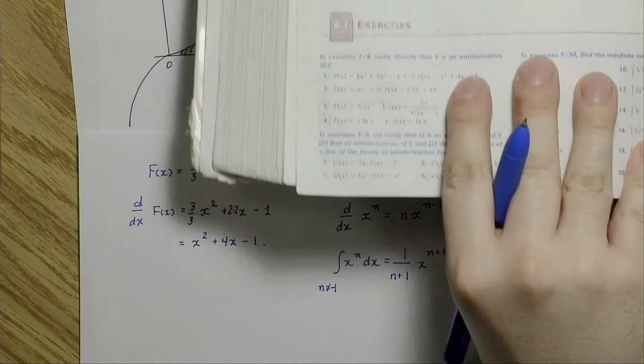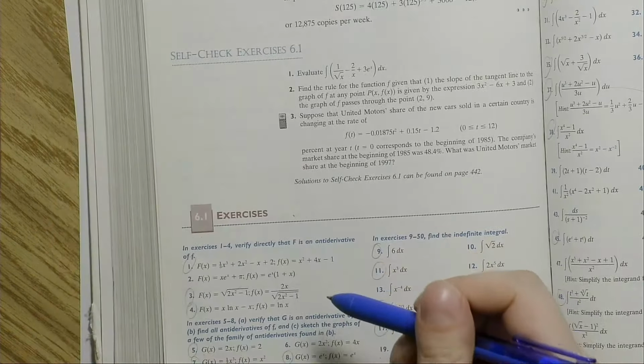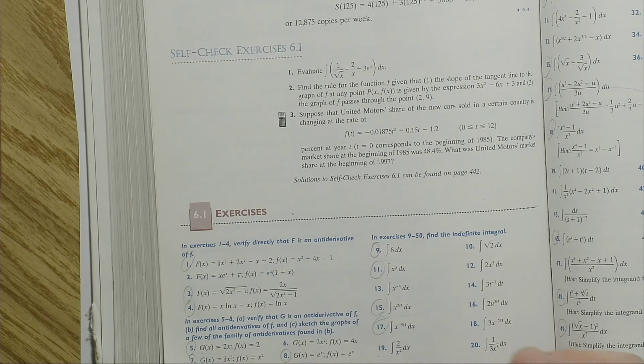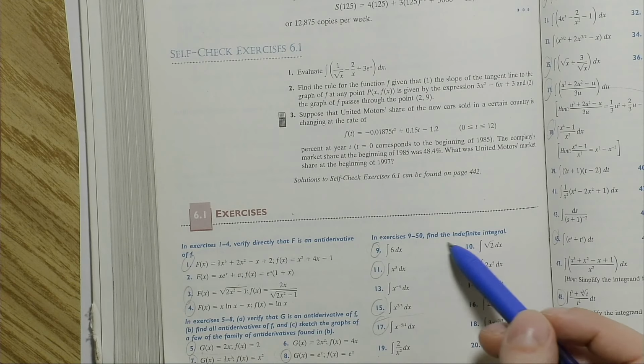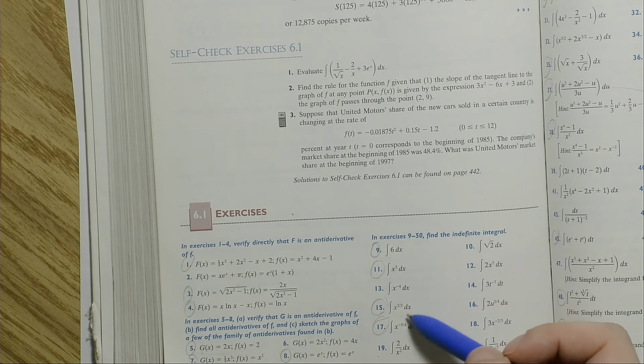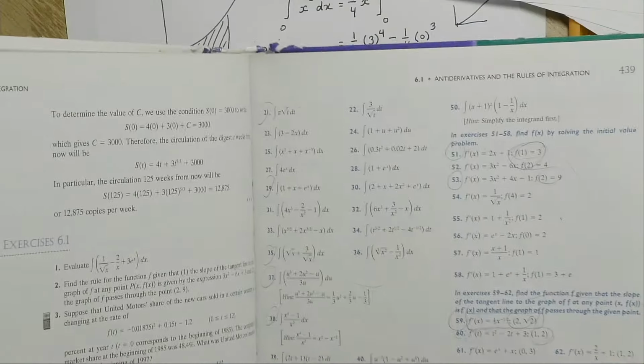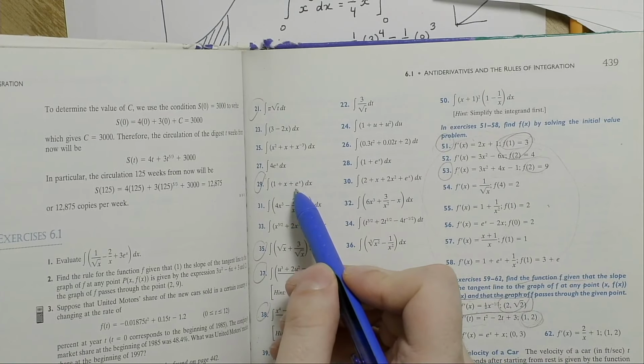Okay, so for exercises 1 through 4, or whatever from the assignment, you just had to take the derivative of capital F and show that it's the same as little f. Then you'll have integrals. These are the indefinite, there's no limits of integration on these. You can pick any of these, and using properties 1 and 2 and your power rule for integration, you'll be able to do most of these, because most of these are power rules, except for like e to the x.